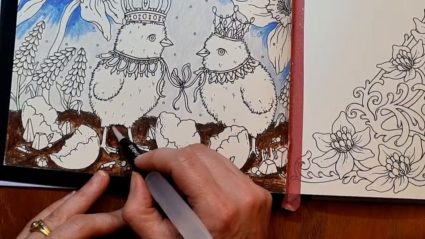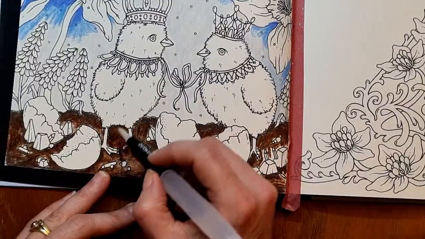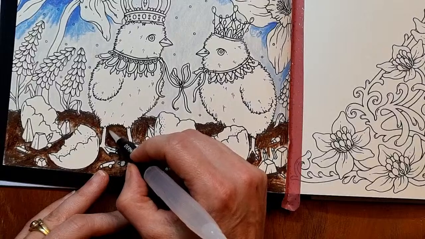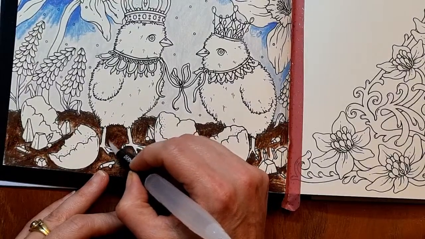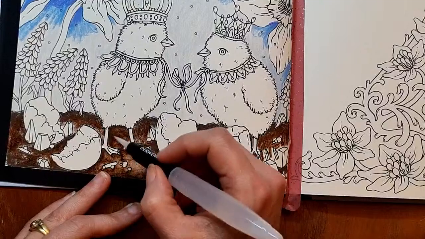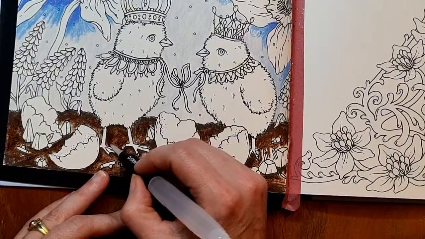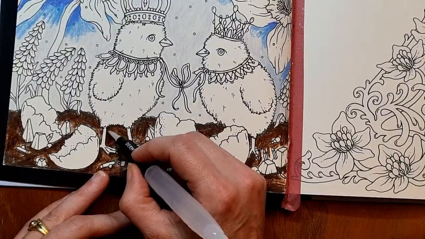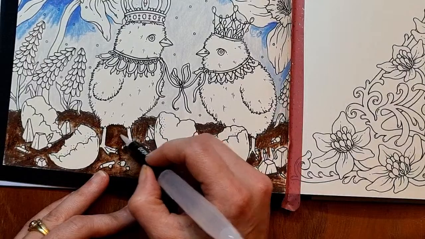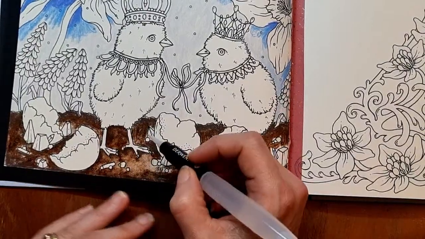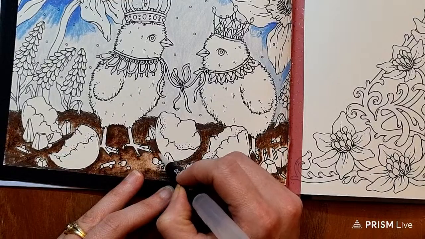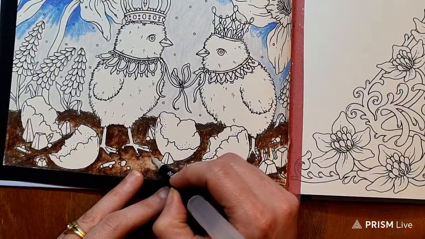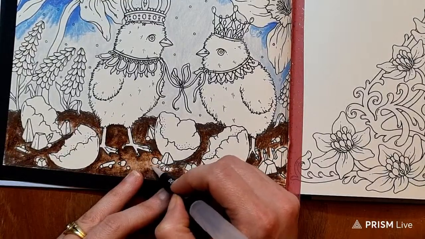How many Easter bunnies or Easter chicks have you colored? I think I've only colored four Easter chicks. I think last year was the first time I really focused on trying to do something for Easter as far as coloring goes.